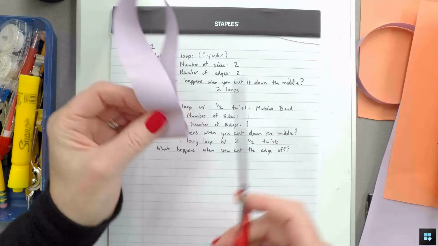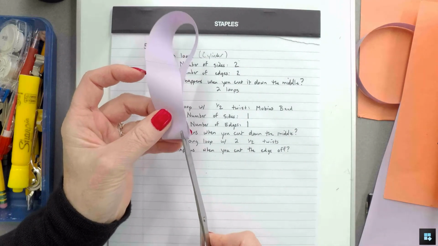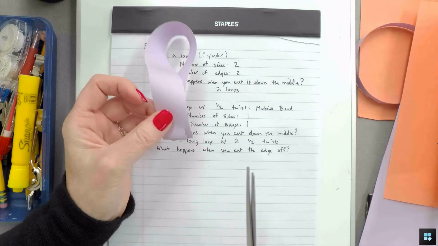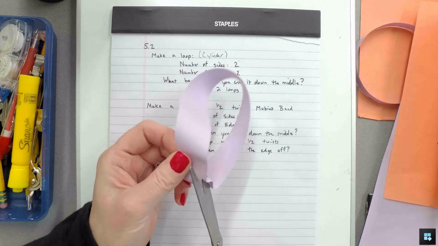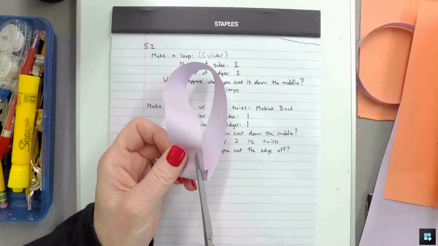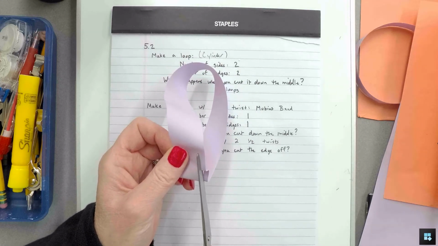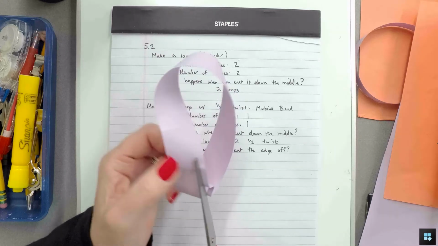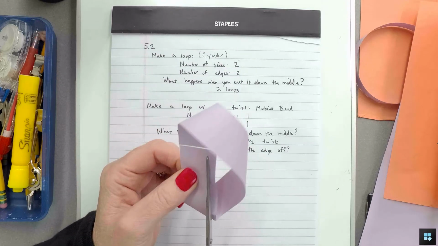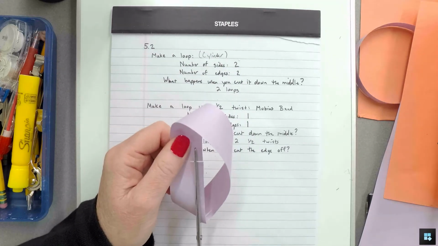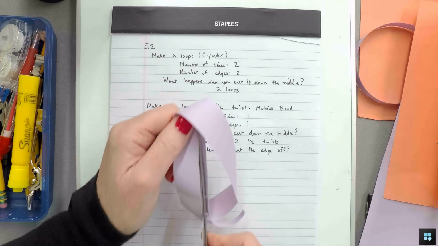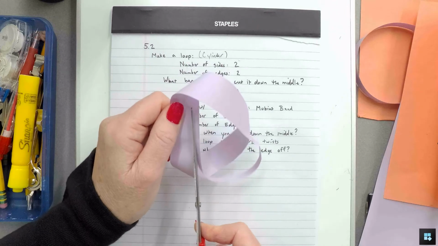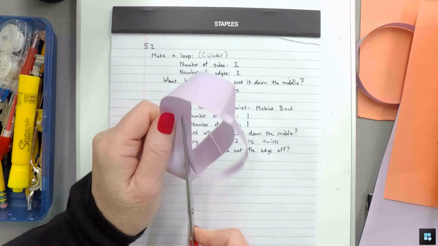So we are going to crimp the paper and make our cut, but this time we're just cutting the edge off. Remember, it had just one edge, so we're going to cut the edge off. Being careful not to cut through, because we want to see what we get. So just cut close to the edge, about an 1/8 inch or a 1/4 inch in.